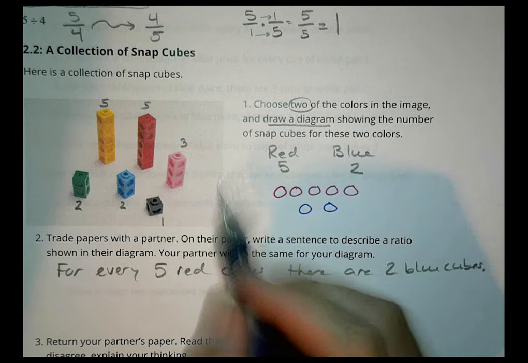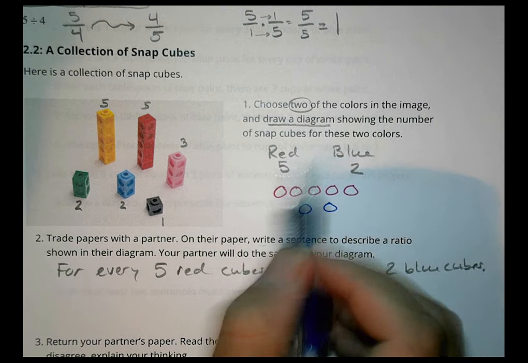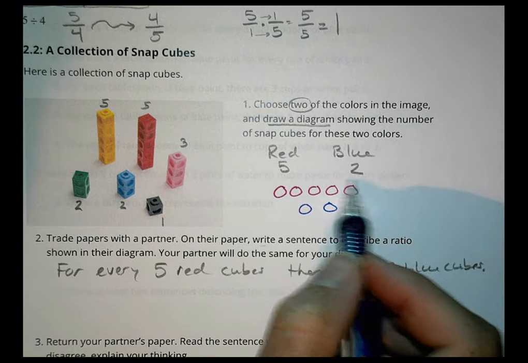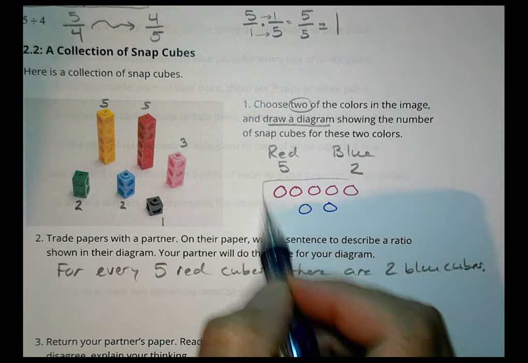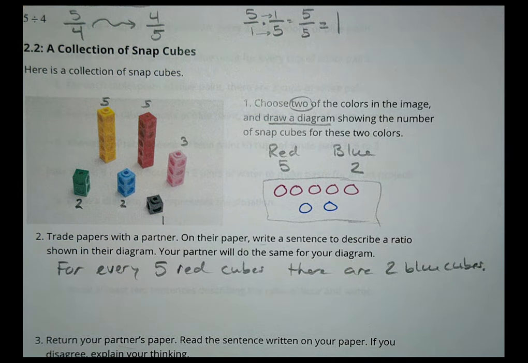So for you, go ahead and select 2 colors of your own, draw a diagram of those snap cubes, and draw that picture like this, something along those lines. Trade papers with a partner, and then on your partner's paper, write a ratio to describe that. Once you've done that, trade your papers back and see what they wrote and see if you agree or disagree with what they wrote and explain your thinking. So if you're doing that in class together, just push pause real quick and get going on that, and let's come back and pick it up in just a second.